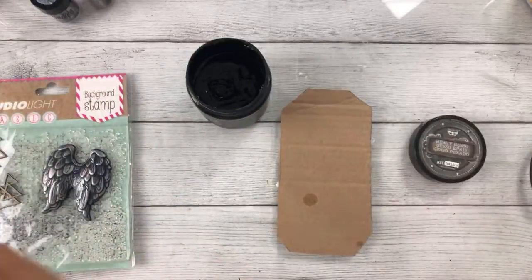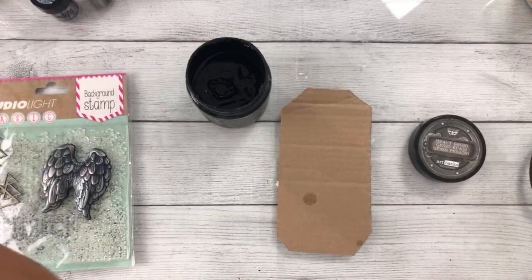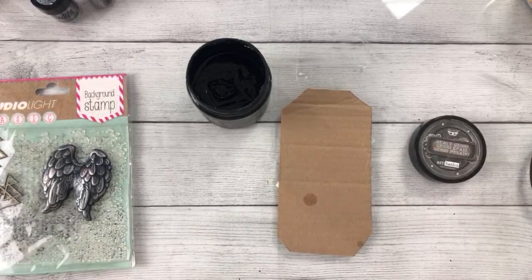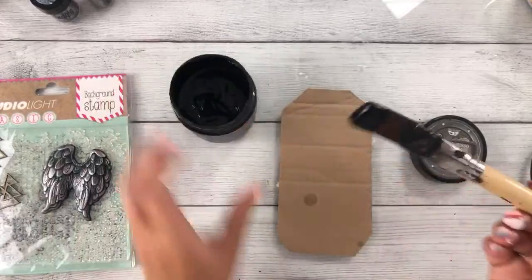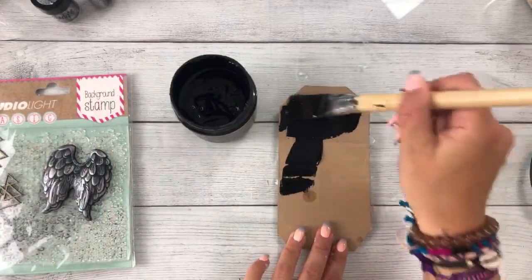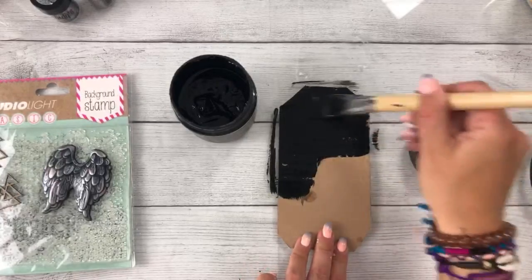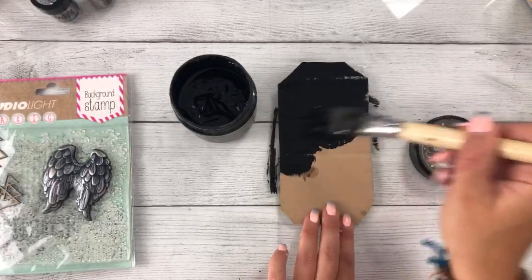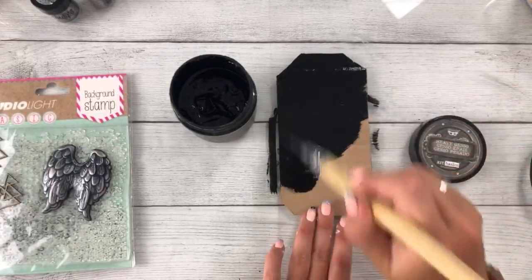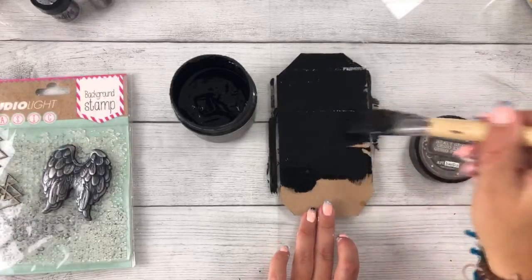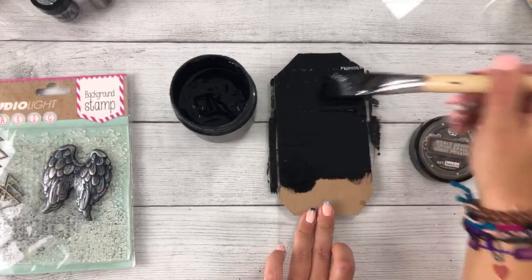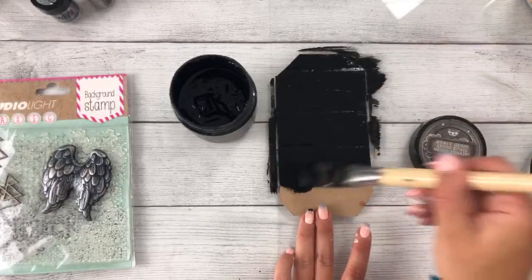So this is going to be a black tag. This is one that I created before in a live stream on Facebook. And this is a technique. I know a lot of the people that watched that stream were super enthusiastic about it, because it's so easy, but so much fun, and it has this really pretty outcome.